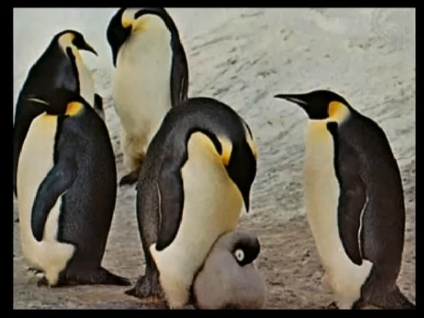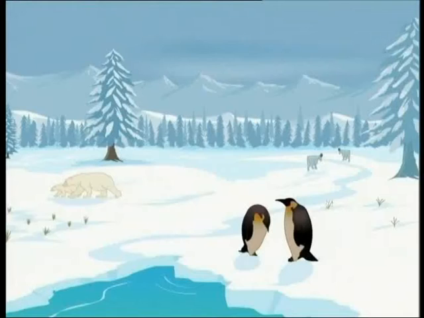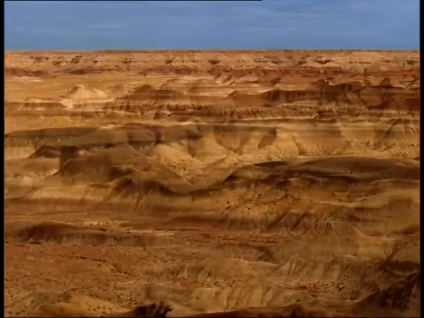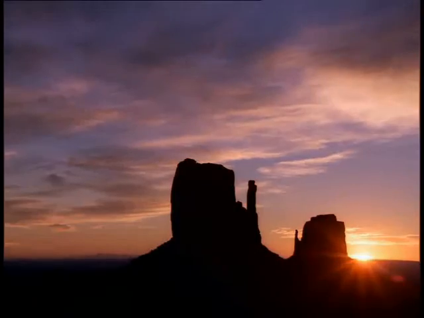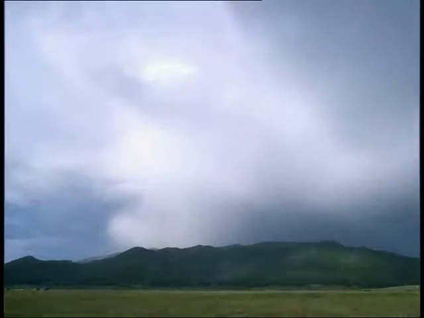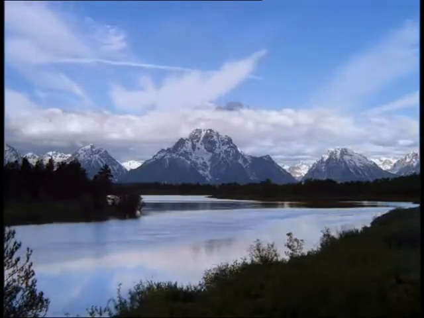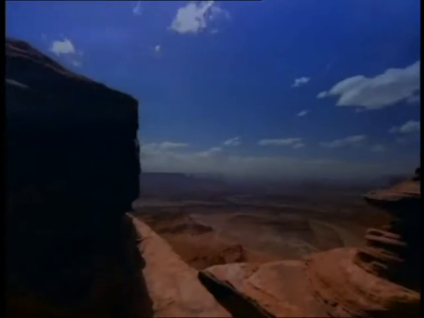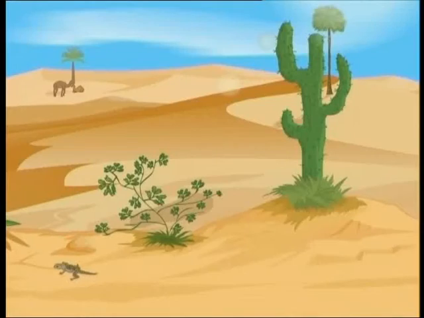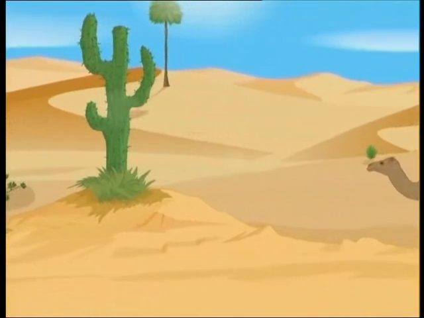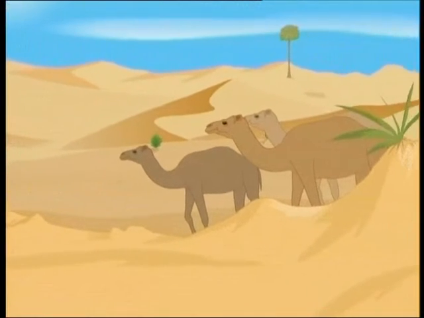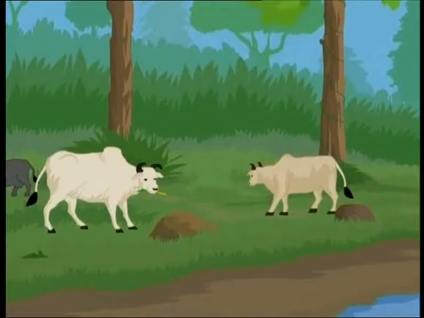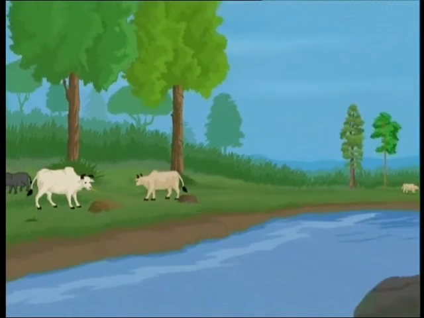Now, let us see what a biome is. The Earth has many different environments. These environments vary in temperature, moisture, light, and many other factors. These factors help in forming a habitat. Each of these habitats has a distinct life form living in it. This complex community of plants and animals in a region and a climate is called a biome.